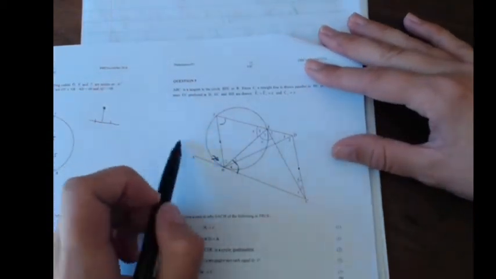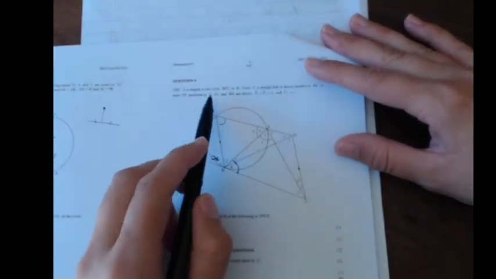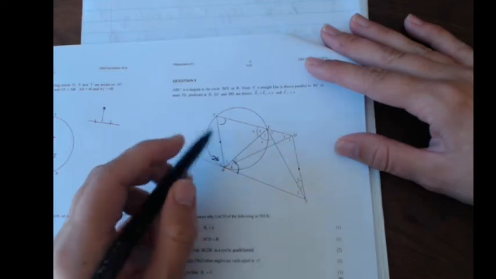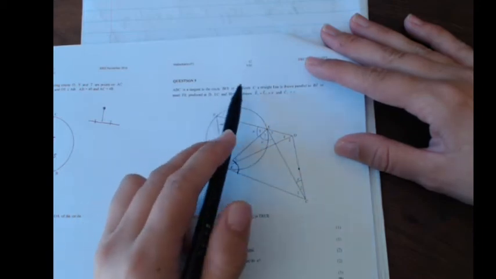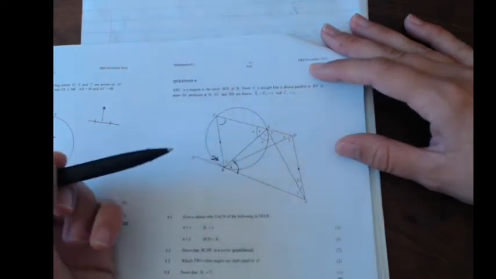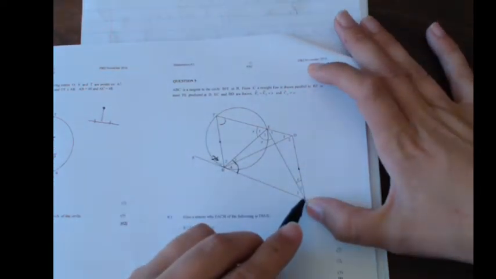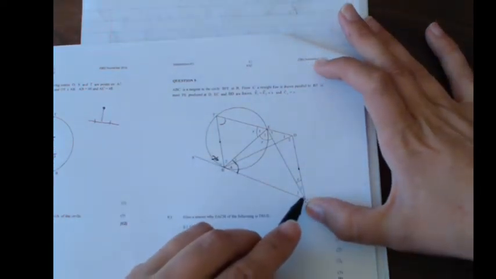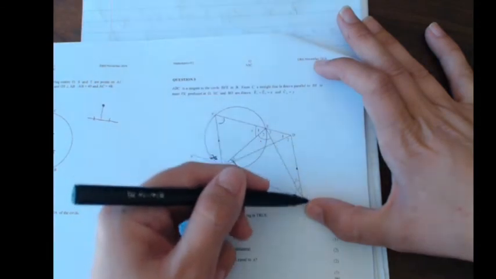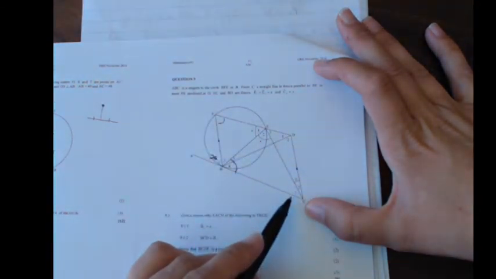ABC is a tangent to the circle BFE at B. From C, a straight line is drawn parallel to BF. There I have the parallel line, which means I can use parallel lines.